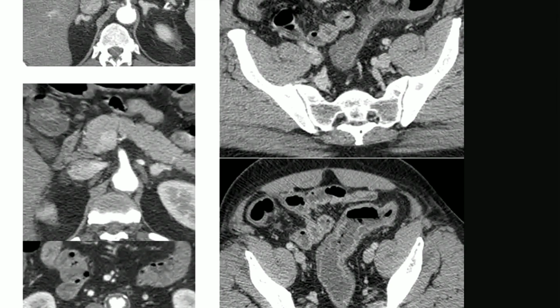with slight irregularity at the origin of the superior mesenteric artery too, and narrowing of the superior mesenteric at its origin, and there is slight enhancement of the walls of the bowel.